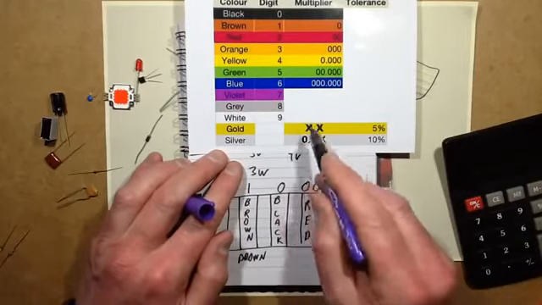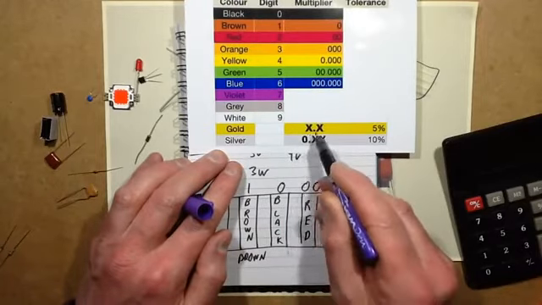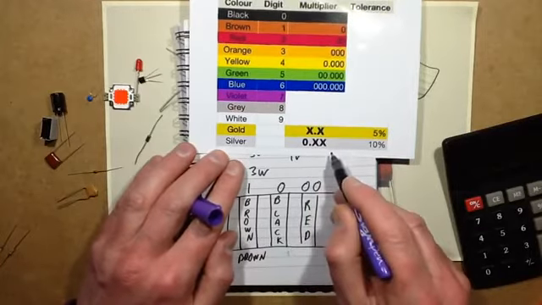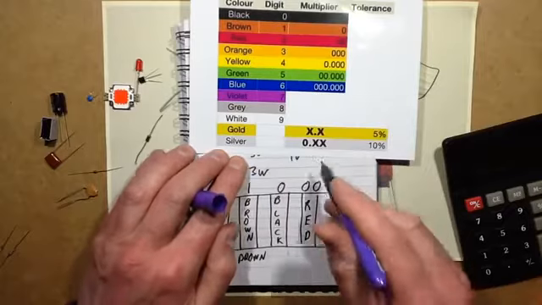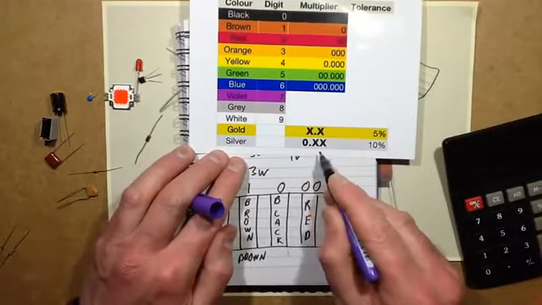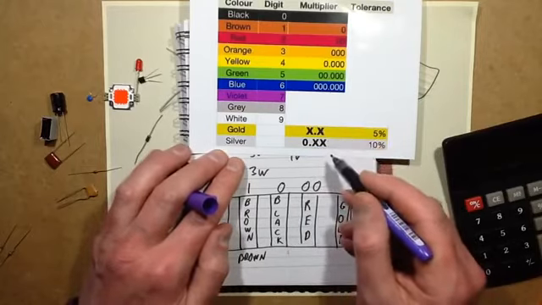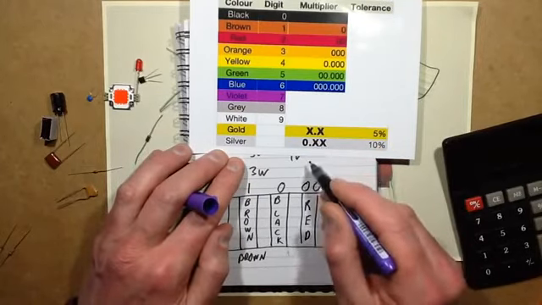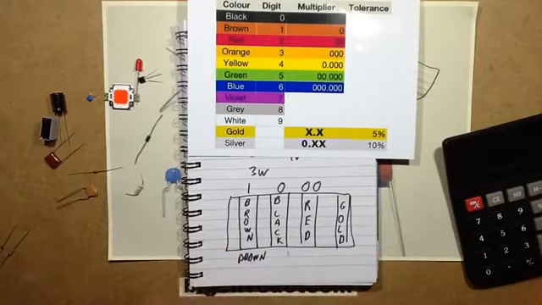So 4.7 would be yellow, violet, gold. Or for even lower values, I can't say I come across silver often, it's 0 point and then the first two bands. So in the case of the 4 and 7, the yellow and violet, it would be 0.47 ohms, a very small value.